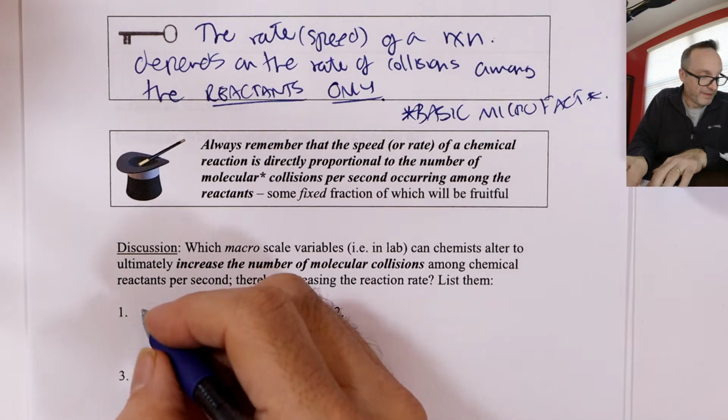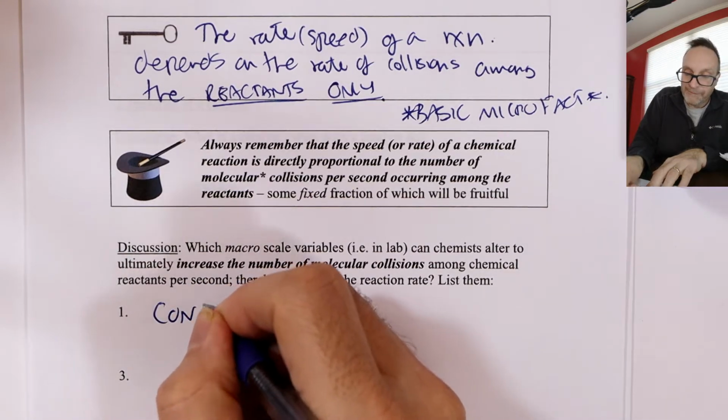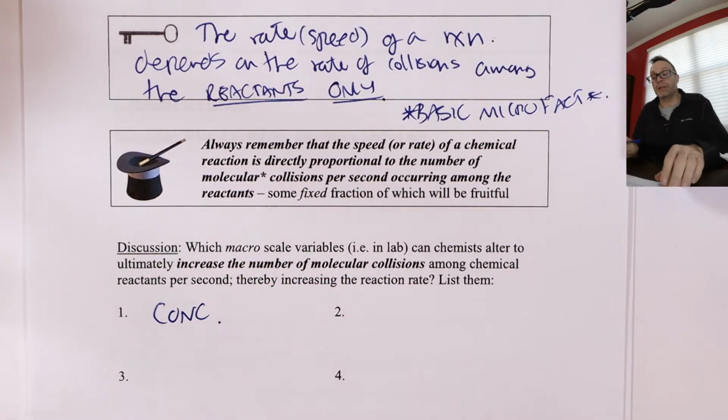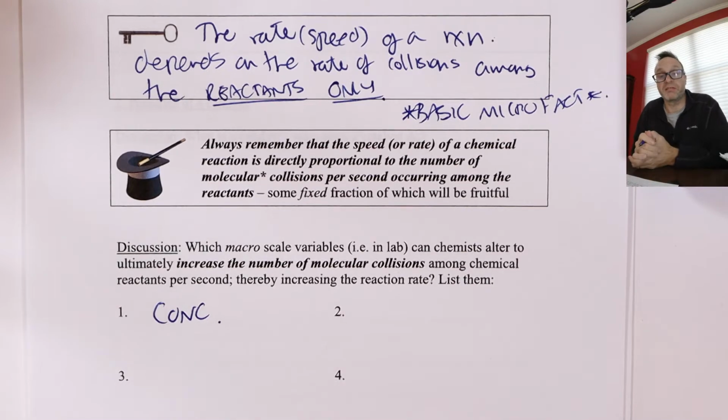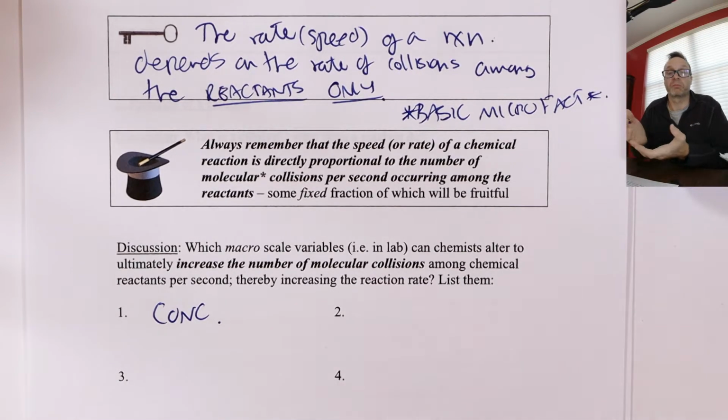Number 1, concentration. Yes, if you increase the concentration of the reactants, the reaction will go faster. We'll talk about why in a little bit. But if you increase the concentration of all the reactants, it will definitely go faster, for reasons we'll discuss.